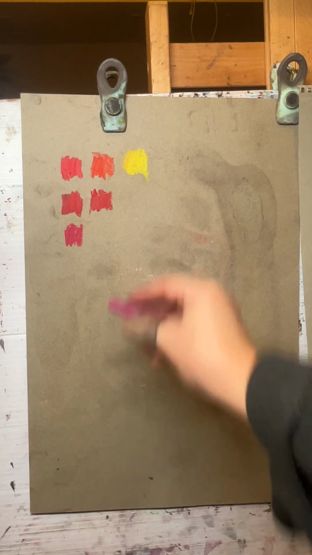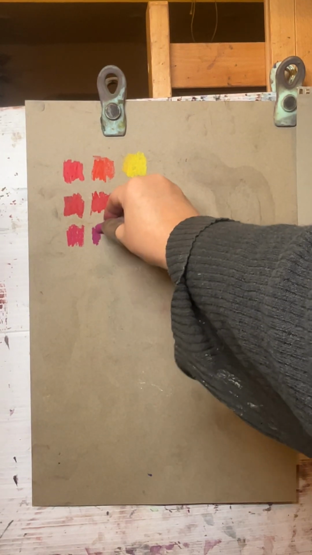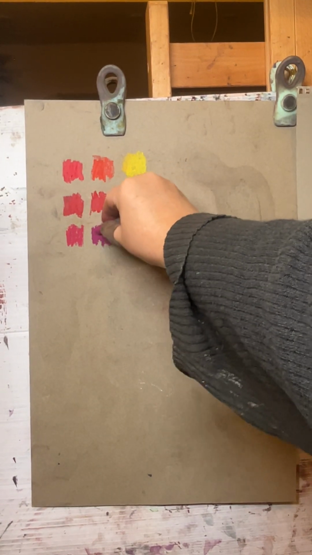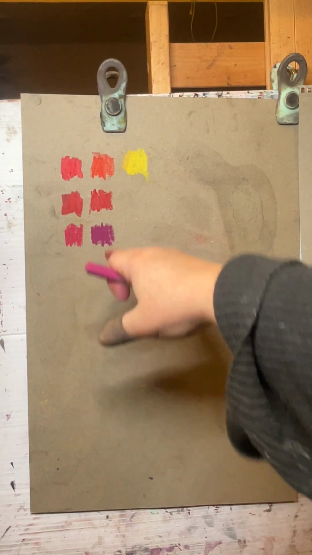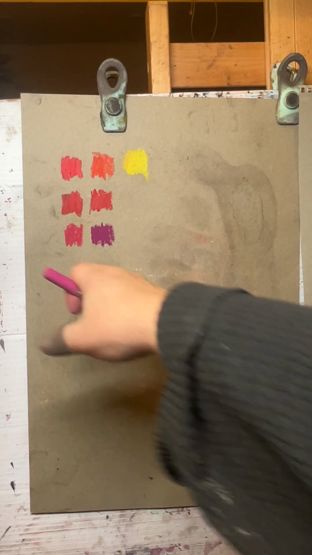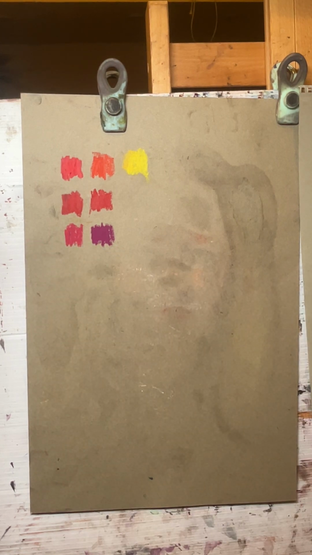And if we add purple, we can see that this purple is much cooler than these reds and then this pink. If I'm talking about cool reds, it means that these colors have more red than yellow in them.